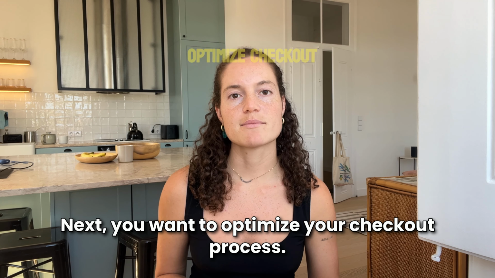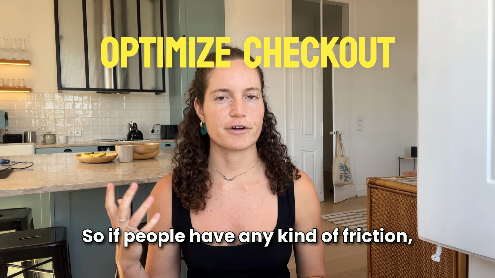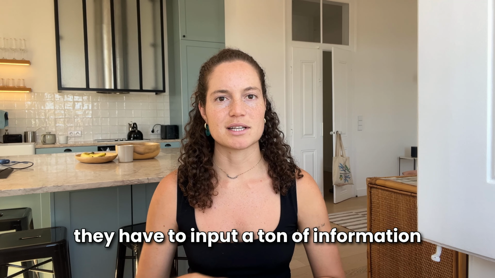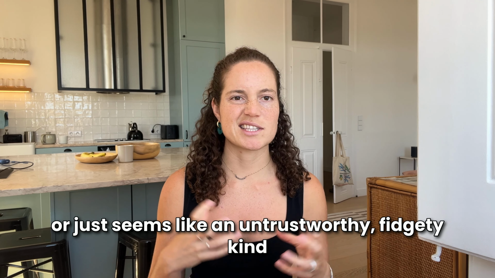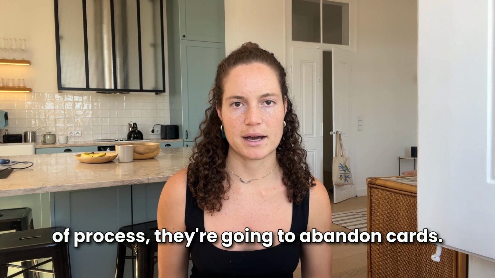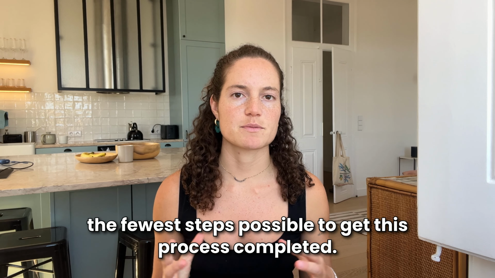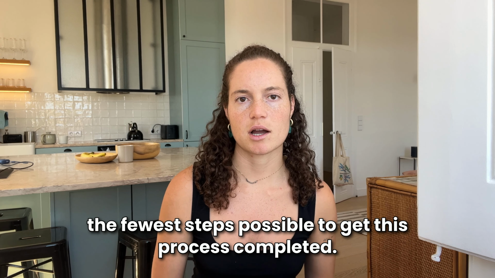Next, you want to optimize your checkout process. So if people have any kind of friction, they have to input a ton of information, or it just seems like an untrustworthy, fidgety kind of process, they're going to abandon carts. So you just want to reduce friction by offering the fewest steps possible to get this process completed.